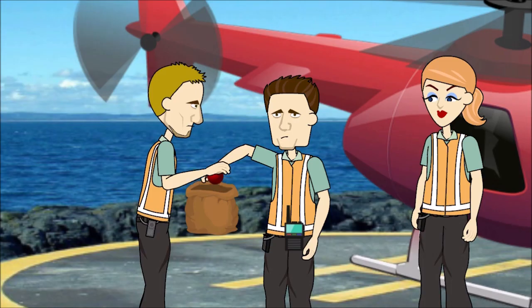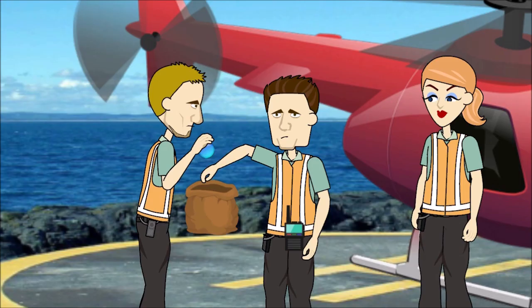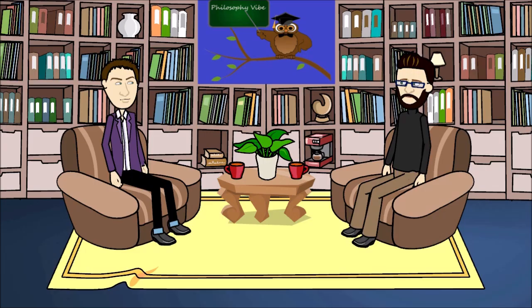One of the rescuers then puts his hand in the bag and pulls out a ball at random. If the rescuer pulls out a red ball, then the helicopter will save the 5 people. But if the rescuer pulls out the blue ball, then the helicopter goes to the island with 1 person. So all lives have been considered here. All lives have been factored into the moral decision-making process fairly, as each ball represents each life.